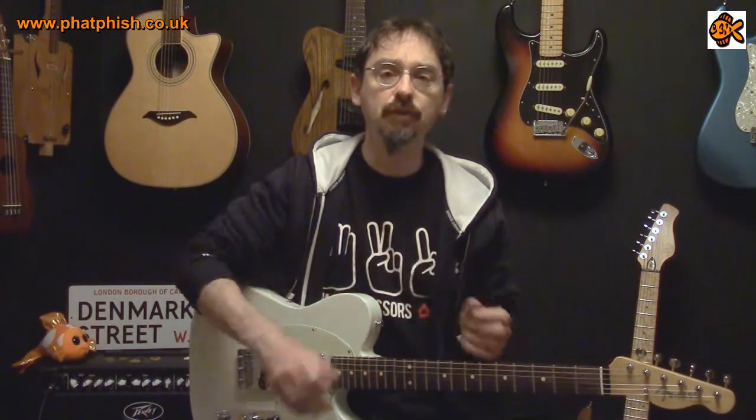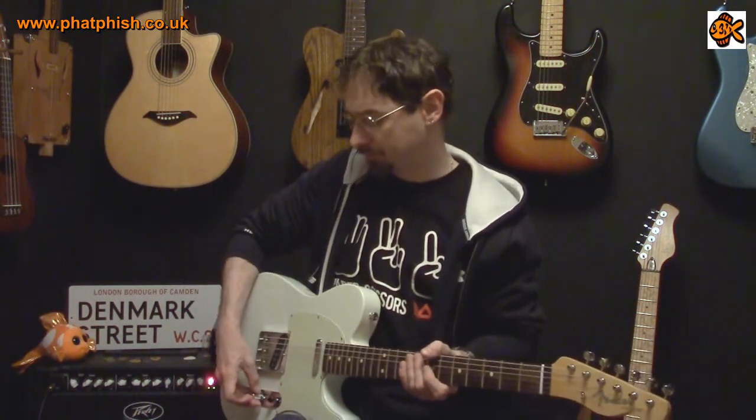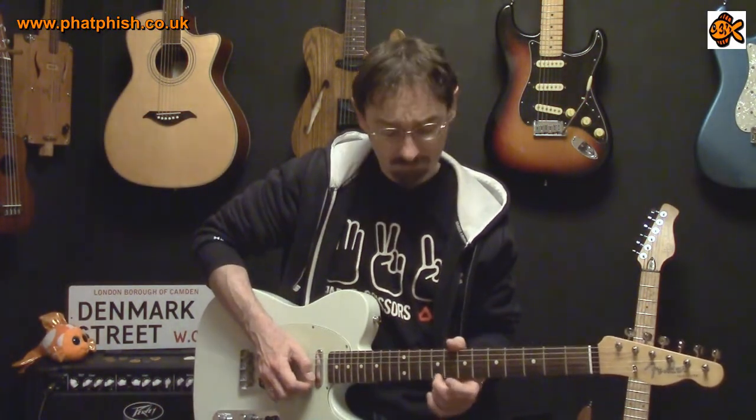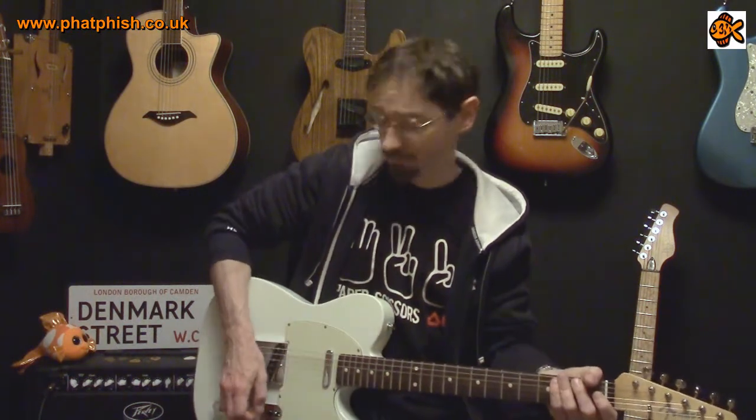In this case, all three of those notes belong to the chord, so they're reasonably resolved, but they each have their own characteristic. You've got the A, you've got the C, and you've got the E. So you should be able to hear the difference there.